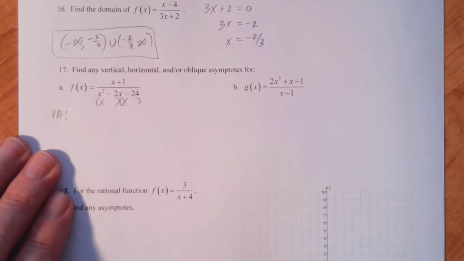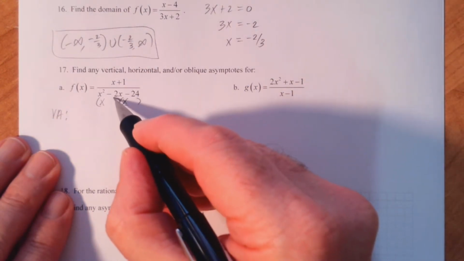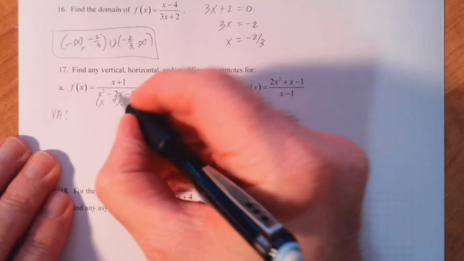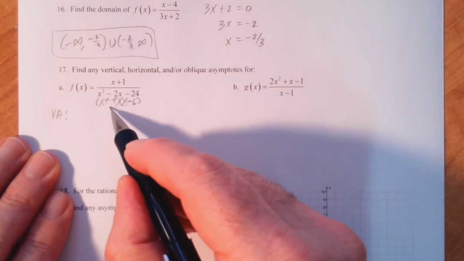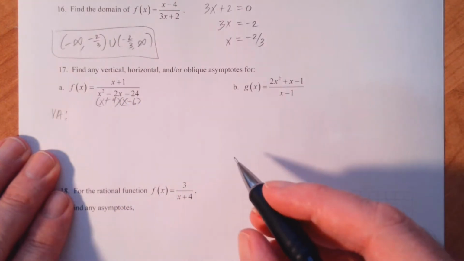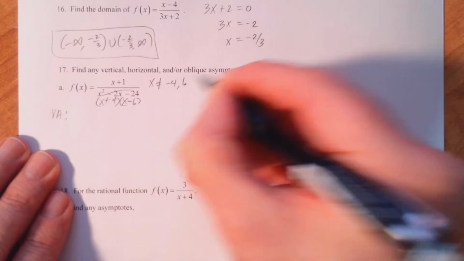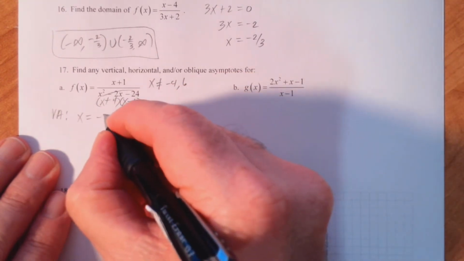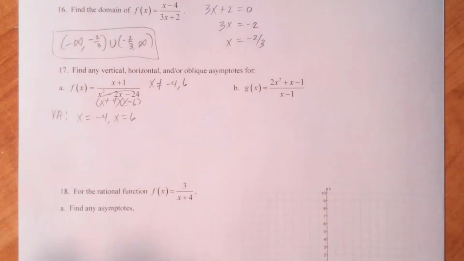So we want to factor the denominator here. I need two numbers that multiply to negative 24 that add to negative 2. It's going to be 4 and 6. And I need the 6 to be negative. Notice 4 times negative 6 is negative 24. And 4 plus negative 6 does give you the negative 2. So you can see that x could never be negative 4 or 6. And so that's where we're going to have our vertical asymptotes. We learned that wherever you have a restricted value, that's where you will have a vertical asymptote on the graph.